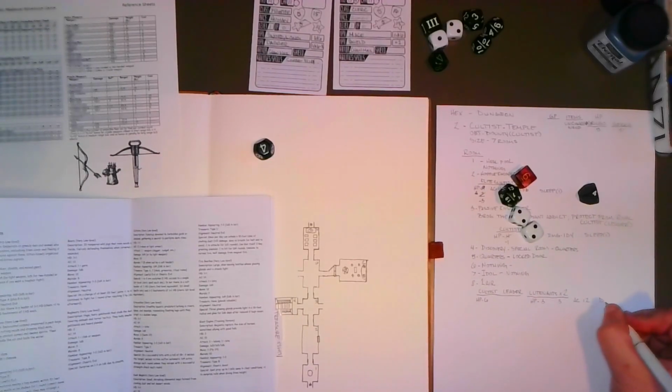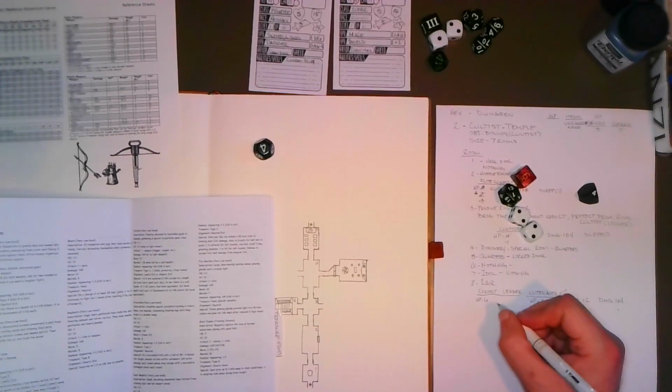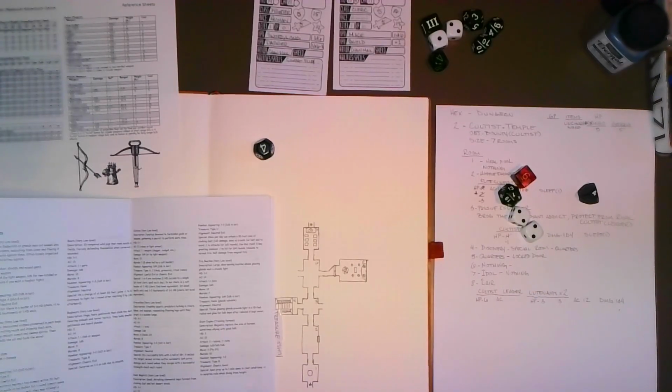Damage. I'm going to say they got 1d4 damage, because I want to scale it to be possible. Give myself a chance at least. That's how I do. AC for a level 2 cleric.